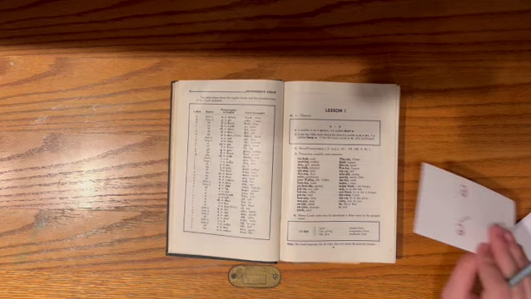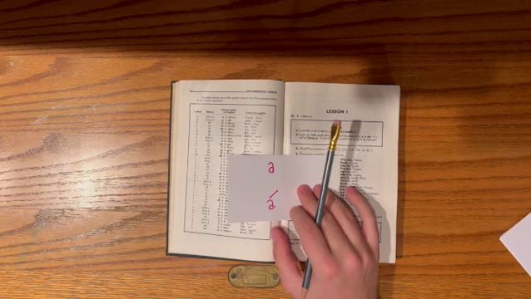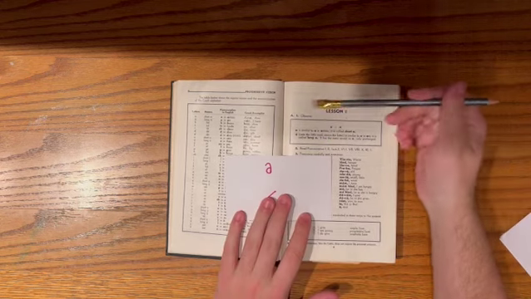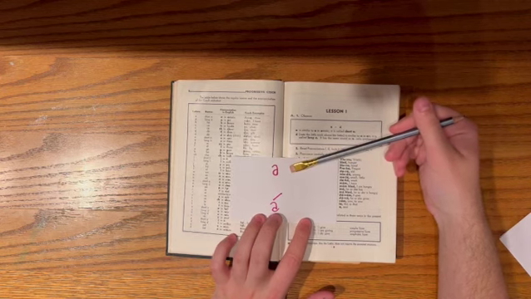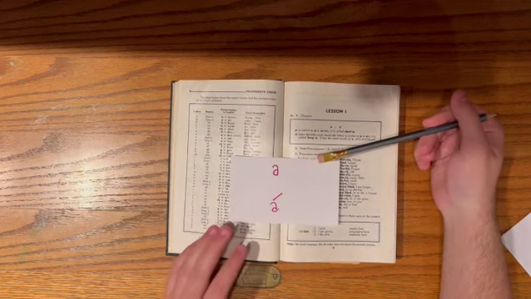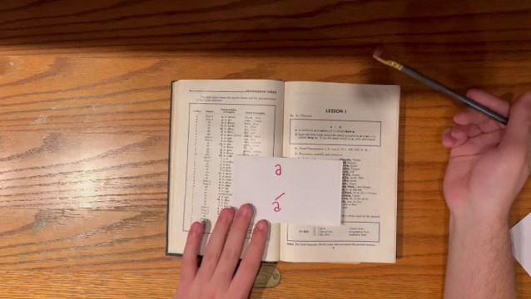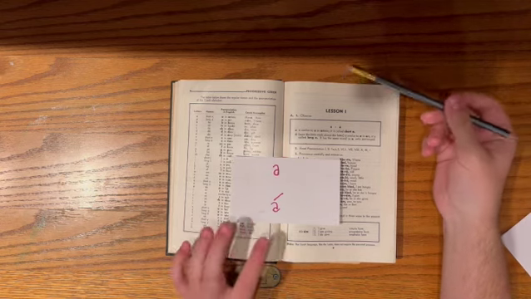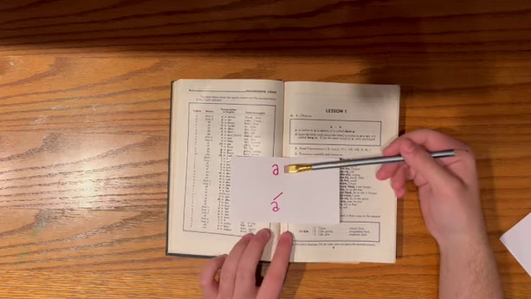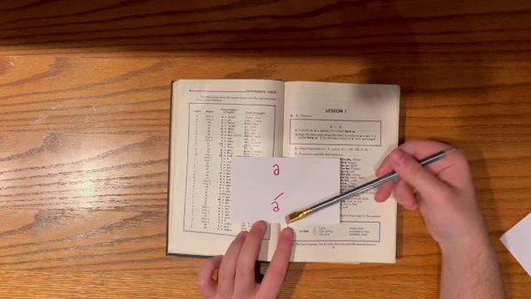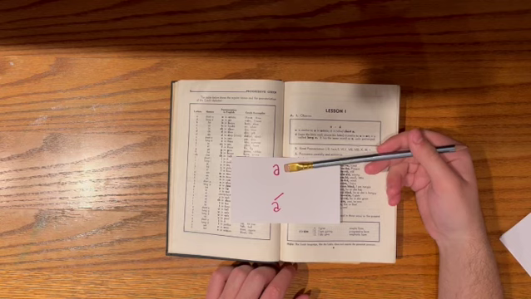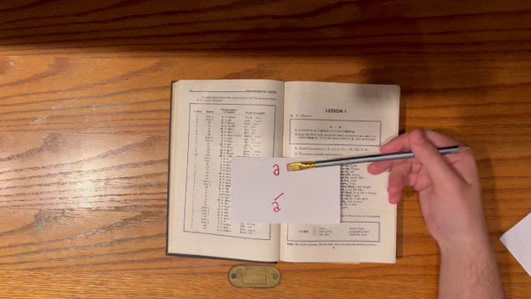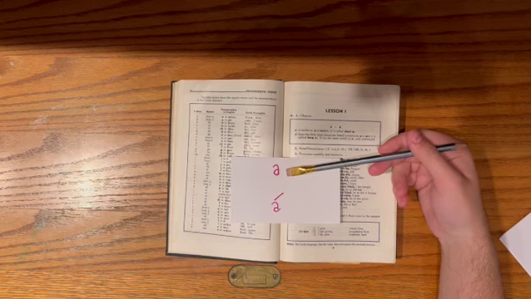We'll start off with the simplest, which is also the vowel that we have here in this lesson 1. We have the letter A, which in Czech can be written two ways. A and Á. The major difference between these two is the length of the vowel.